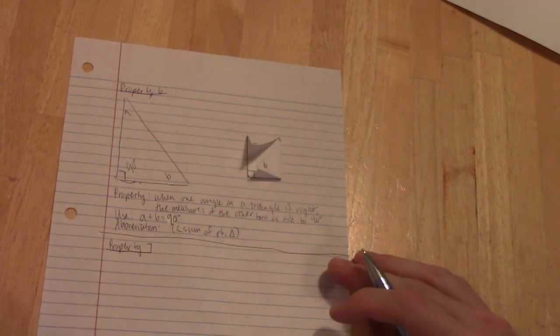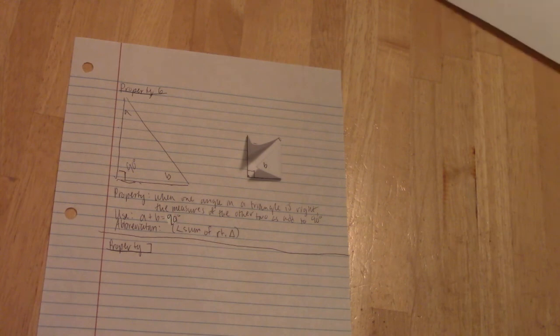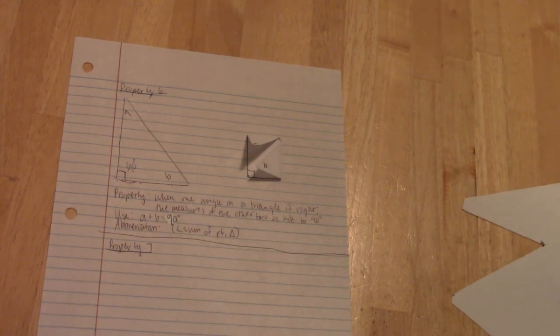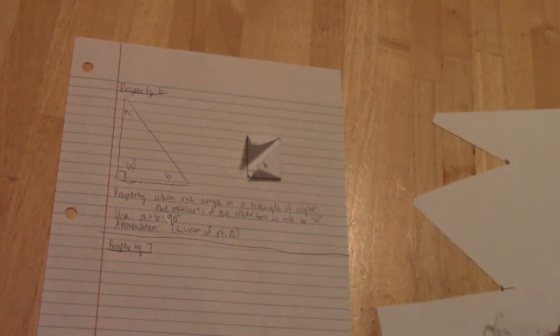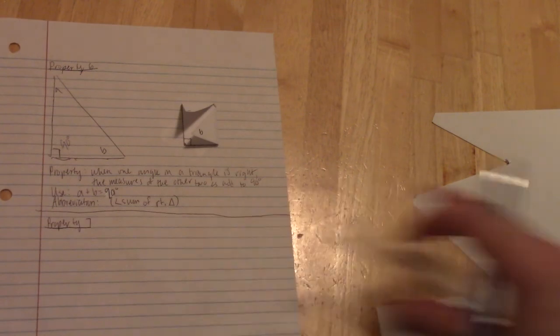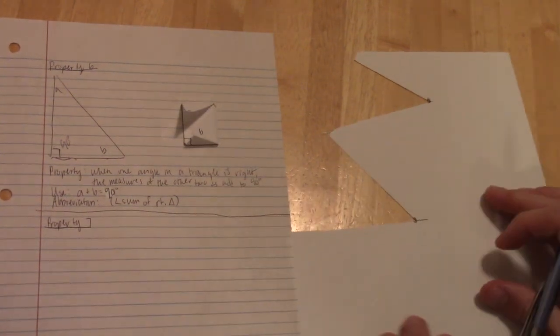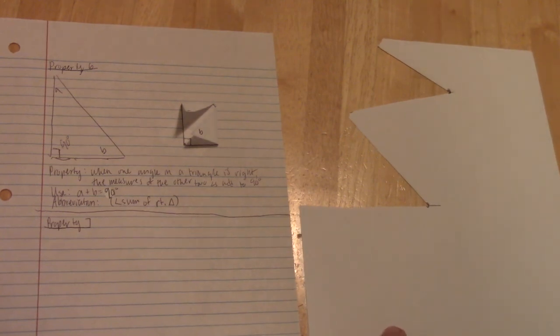And we're going to do something similar to what we did before. And it is similar to the angle sum of triangle one. I'm going to go ahead and draw another triangle and cut it out. So I'll draw any shape here. So we'll scoot this over here. Okay, so here's my paper, notebook paper or printer paper.